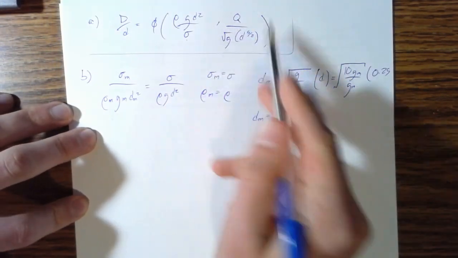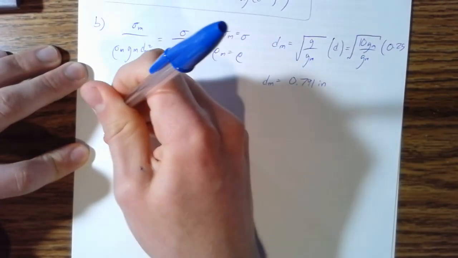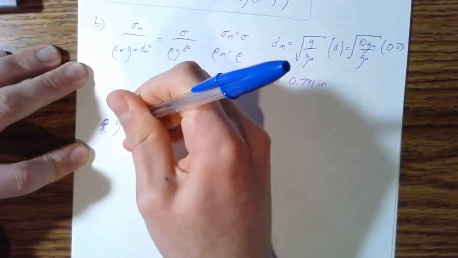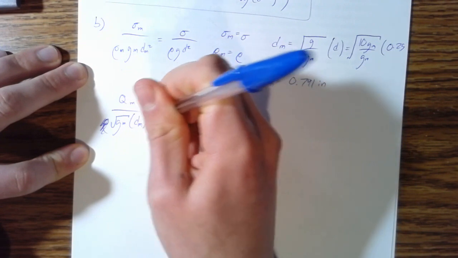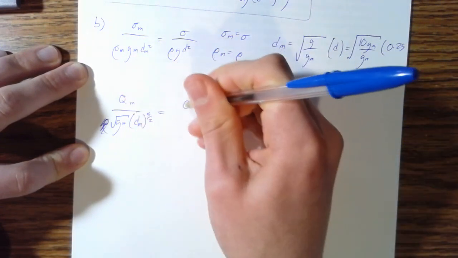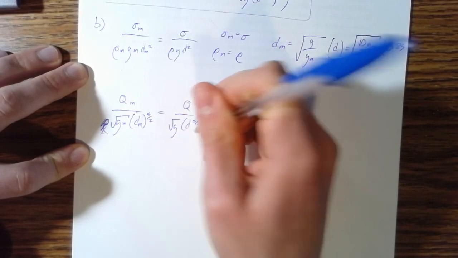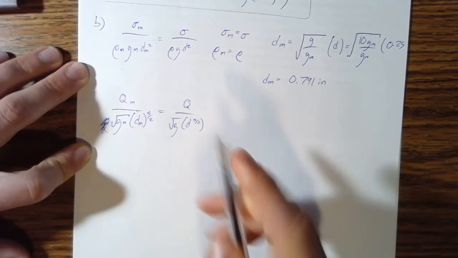So using this relationship here, Q_m over, not rho_m, square root g_m D_m to the 5 over 2. We'll use that similarity.